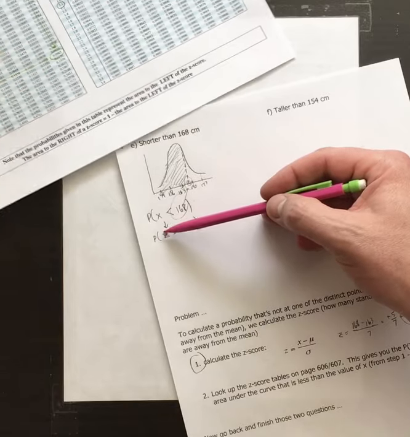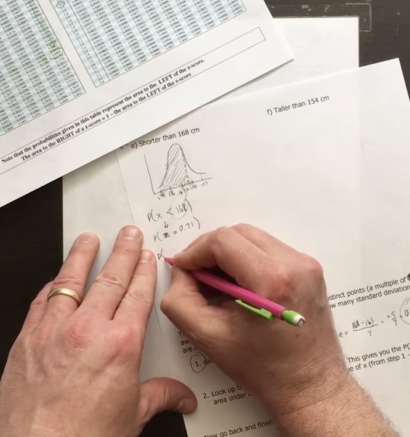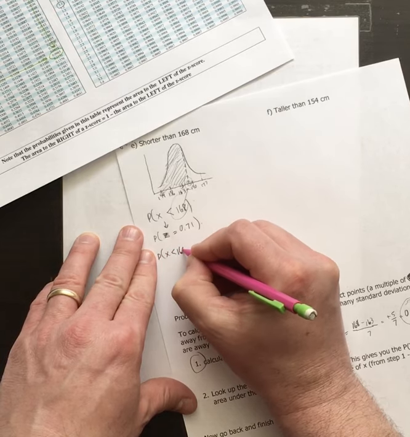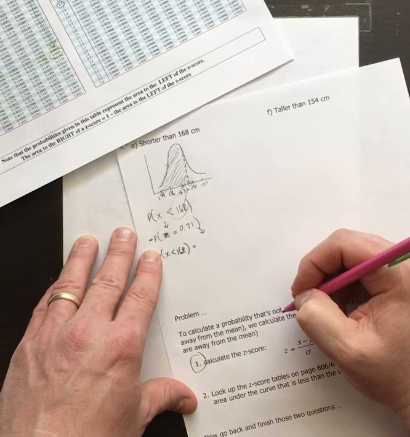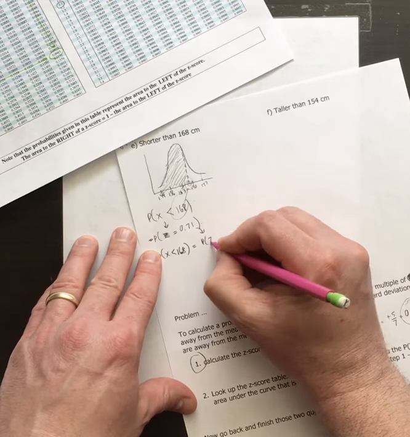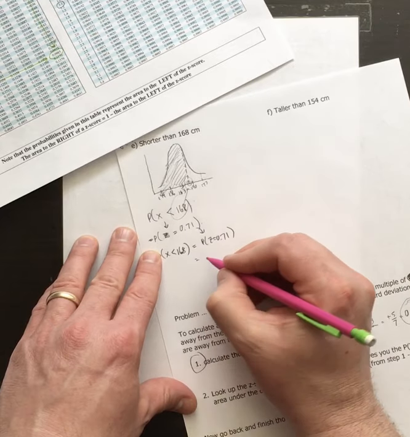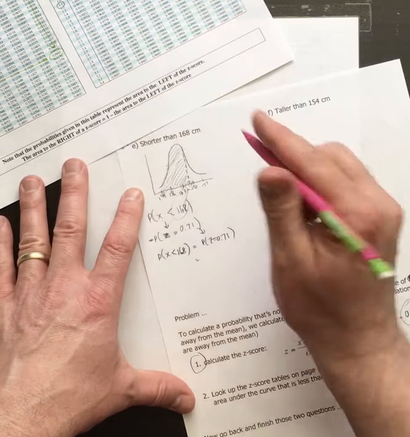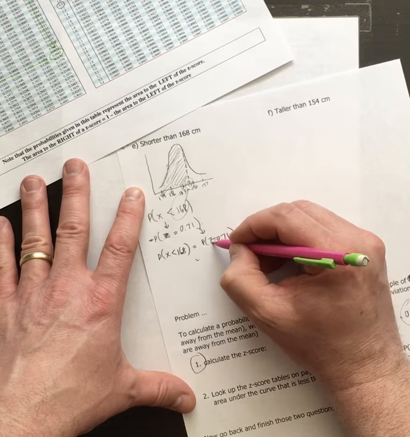If I find that Z-score on the Z-score table, then my probability that X is less than 168 is going to be equal to whatever this value is. Again, positive is going to be important, so make sure you look up the positive side. Okay, so Z is equal to 0.71.